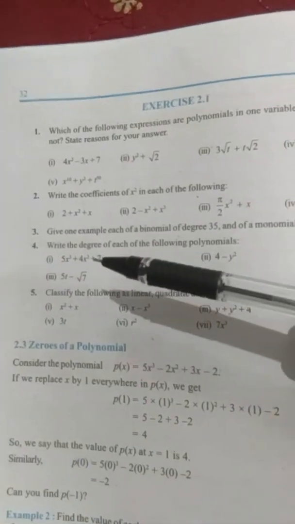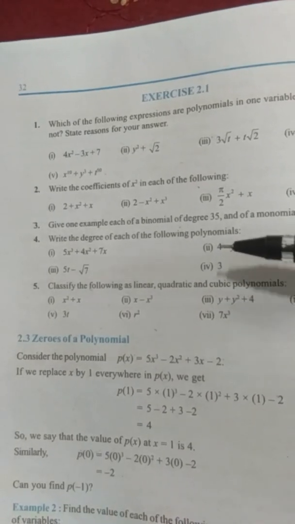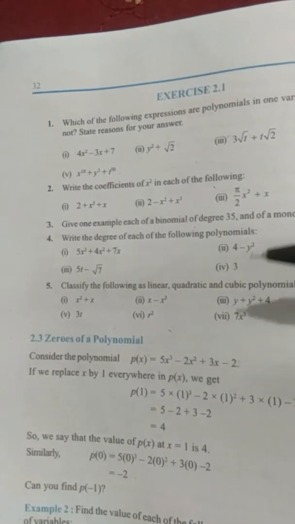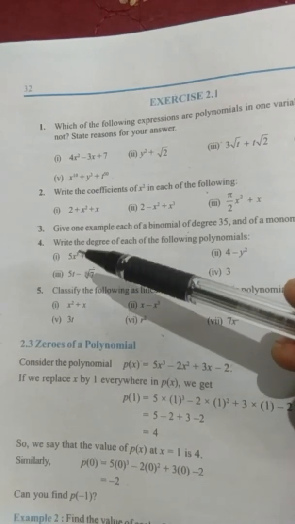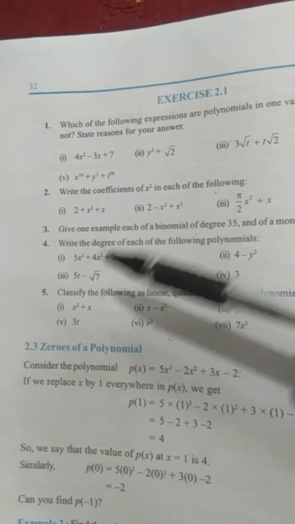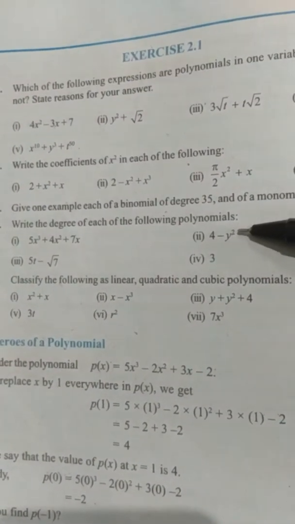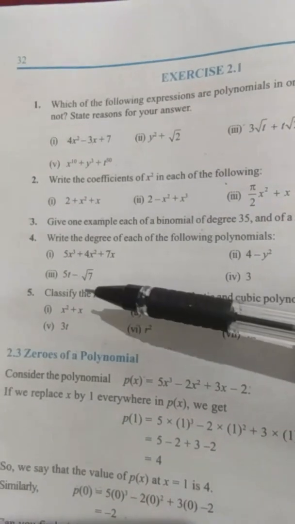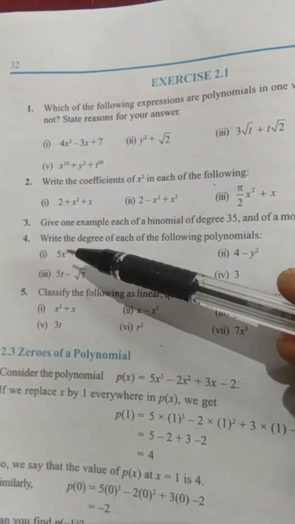Then write the degree of each of the following. Listen students, the degree of the polynomial is the greatest power of the variable. In this case there are powers 3, 2 and 1, so the greatest power is 3. So the degree of the polynomial is 3. And here the degree of polynomial is 2, and here the degree of polynomial is 0, there is no variable term, and here the degree of polynomial is 1. In this case the greatest power is 3.